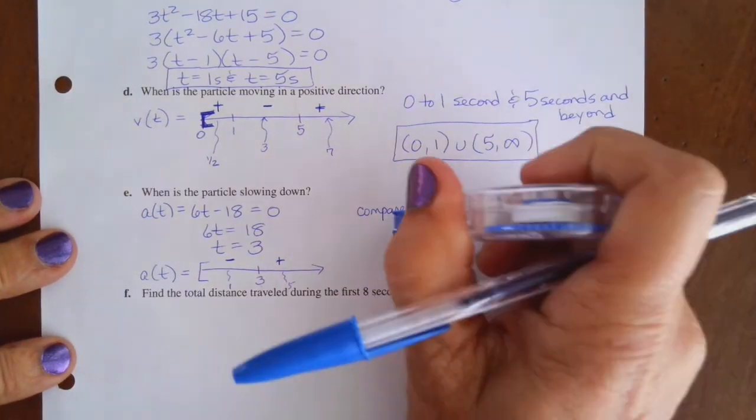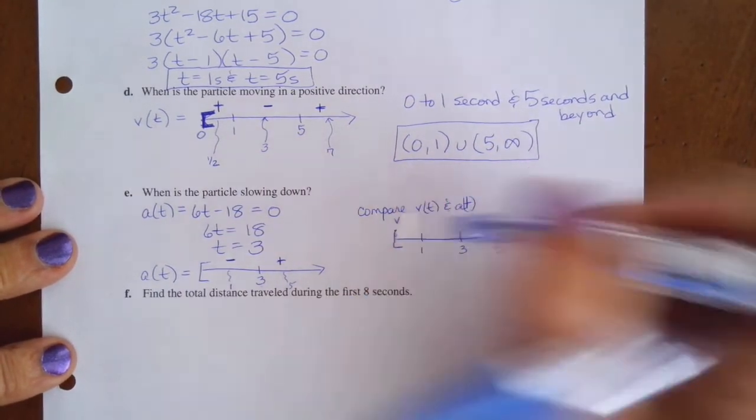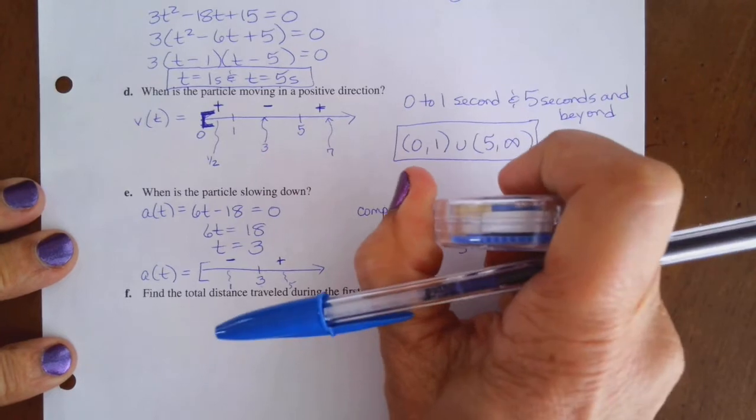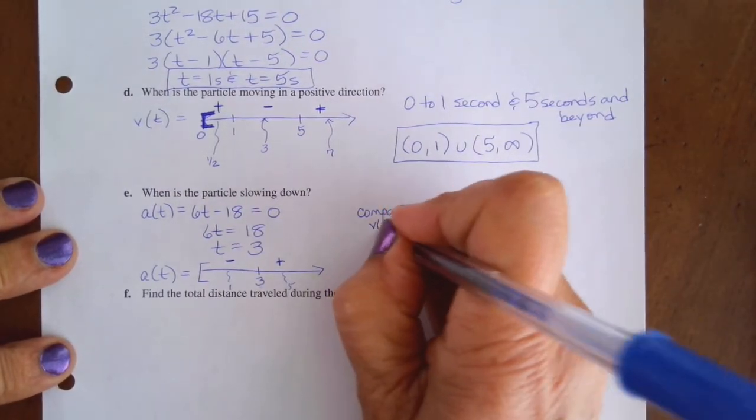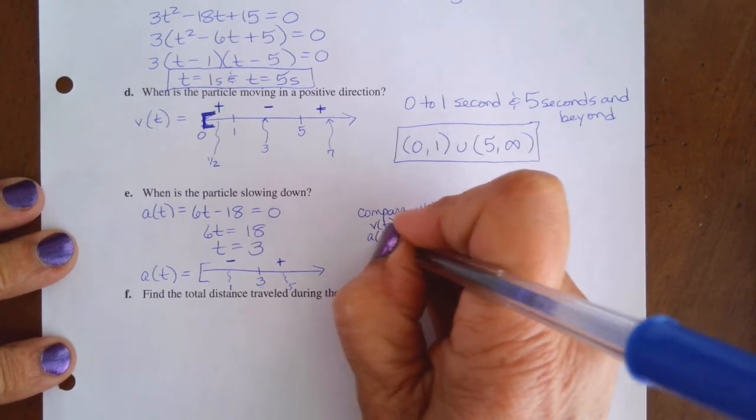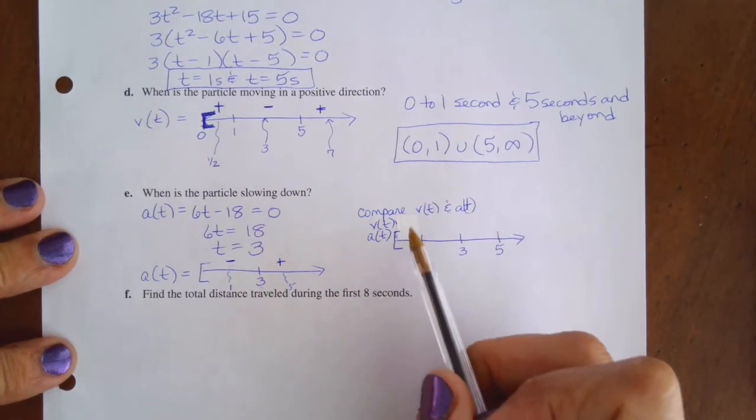Thank goodness for whiteout. Okay, let me put that back up a little bit. All right, so let's put b of t here, a of t here. So I need to put plus or minus signs there.